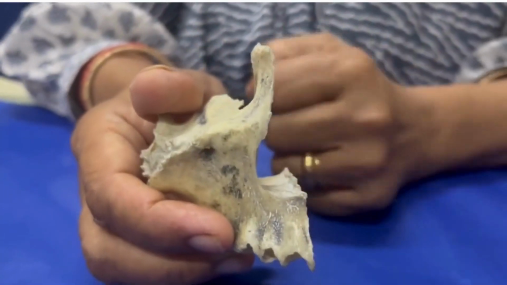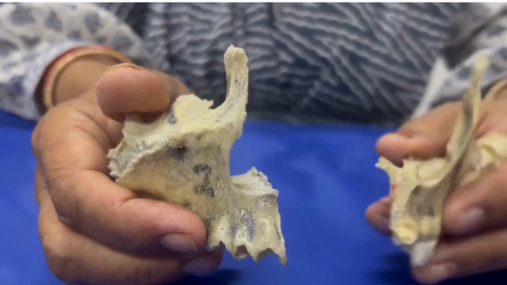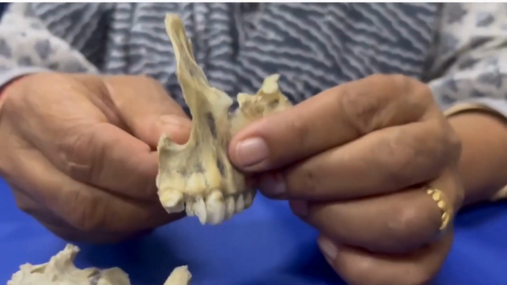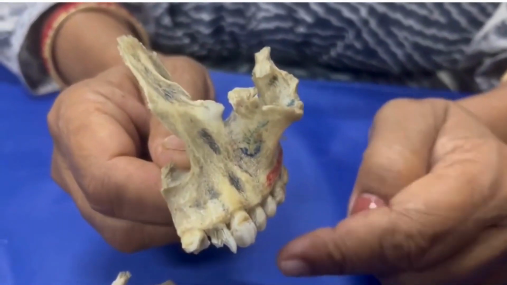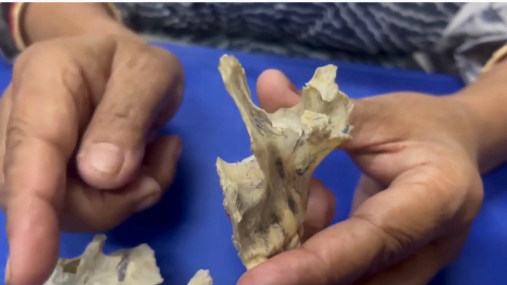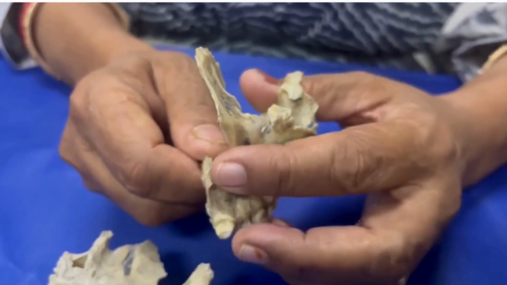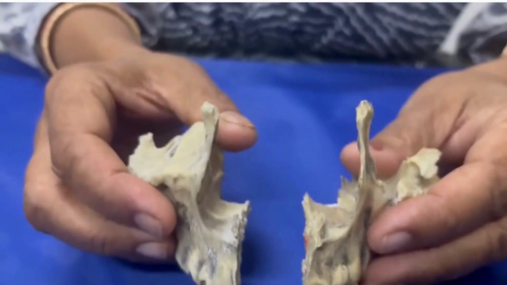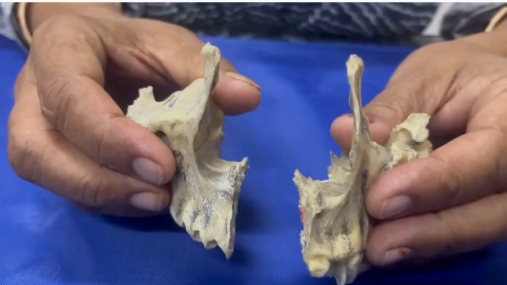So this bone belongs to the right side, the right maxilla. Same here, this is the left maxilla. The alveolar process or teeth bearing area is downward or inferior, the frontal process is upward, the palatine process is facing medially, and the zygomatic process is lateral. So this is regarding the side determination.